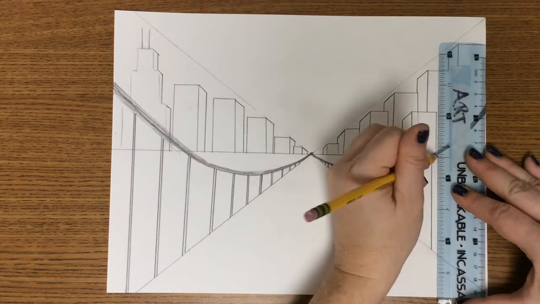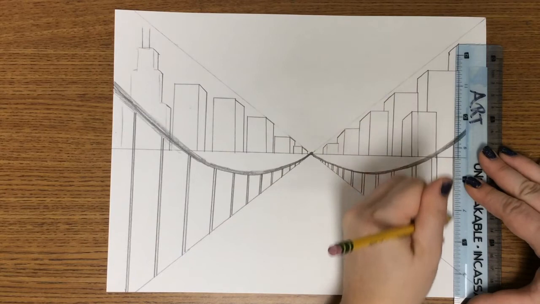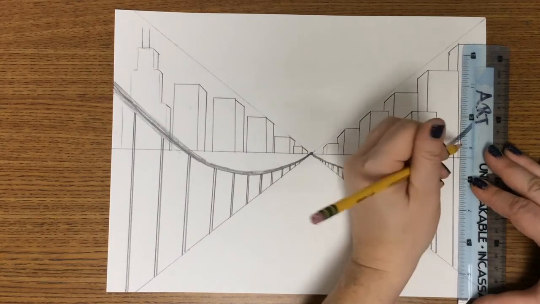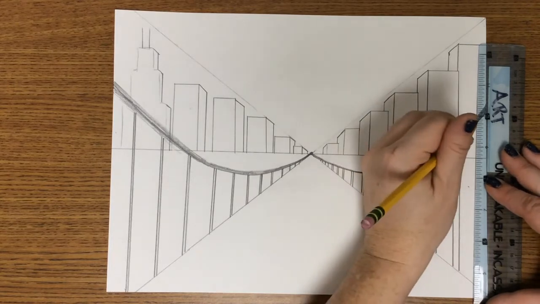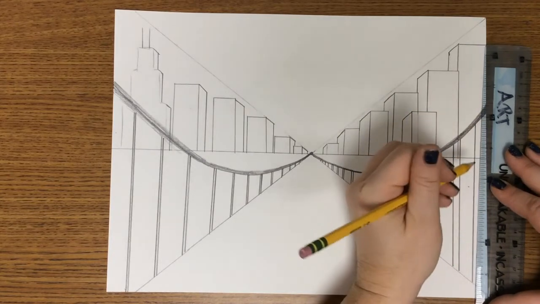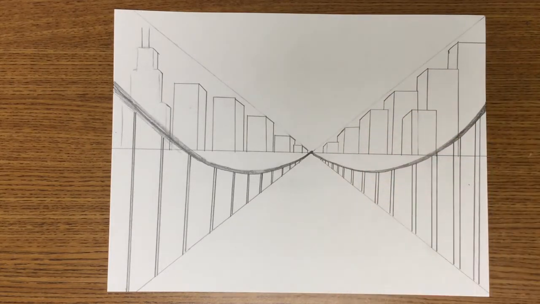One other little tidbit is, when I'm drawing my lines, I'm trying not to make the exact same lines as my building because I think that makes it a little bit more difficult or confusing later on. But for now, just keep drawing those lines and making them nice and thick, as you can see.